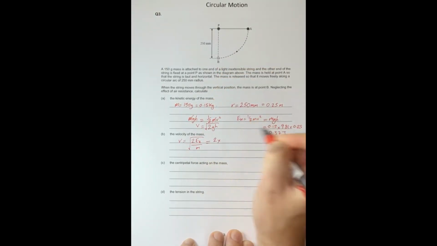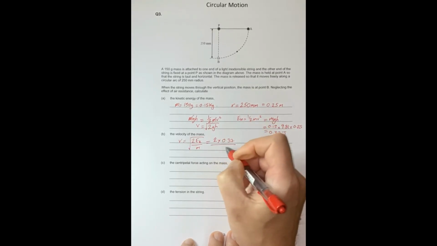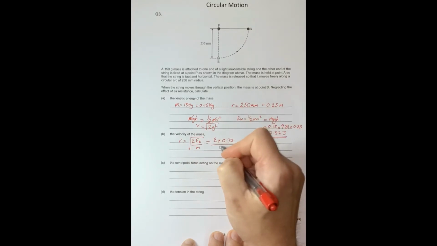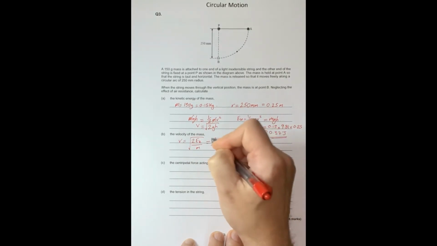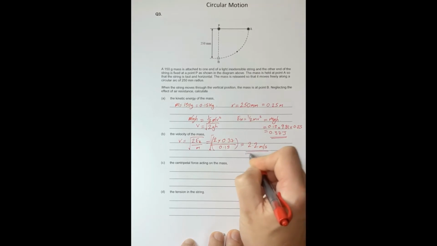So that is 2 times 0.37 divided by a mass of 0.15 kilograms, and then we're going to square root that, and that comes out as 2.2 meters per second.